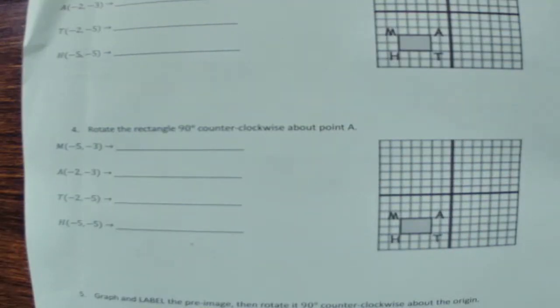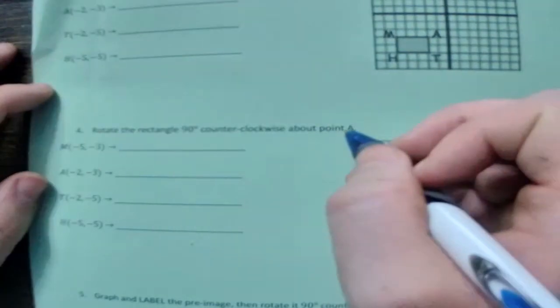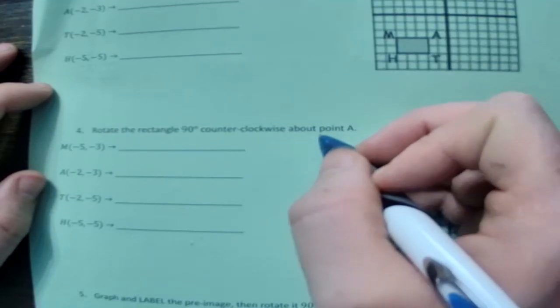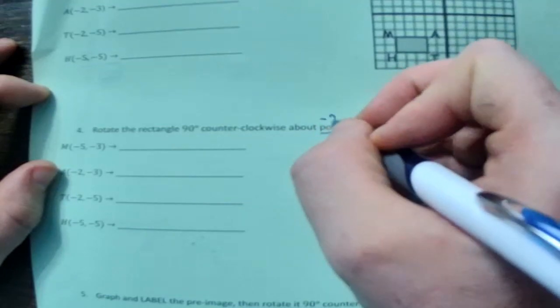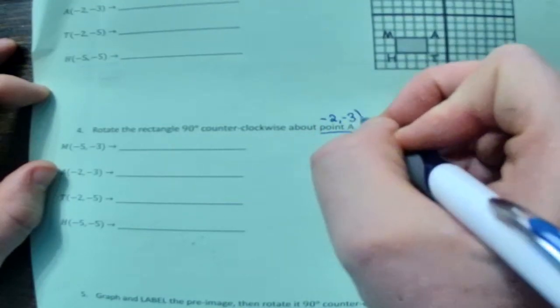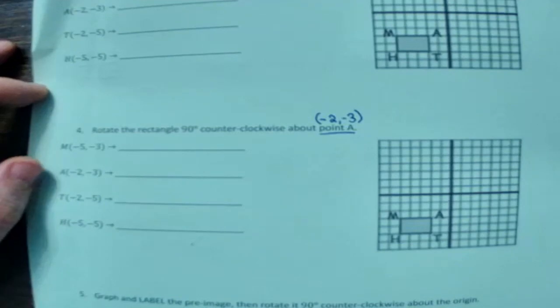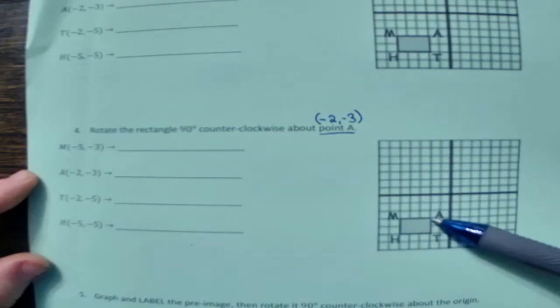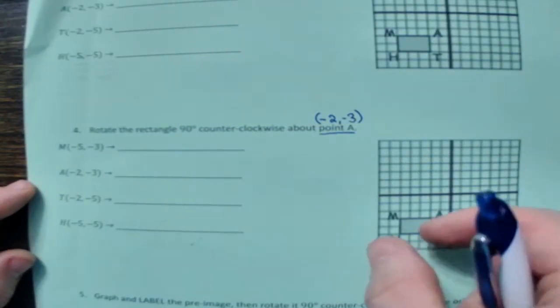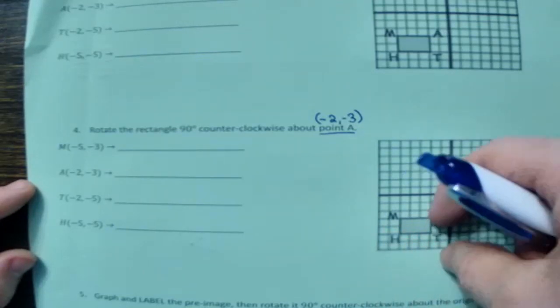Number 4 says rotate the rectangle 90 degrees counterclockwise about point A. So when I do this, instead of it being at the origin, we are rotating around point A. Point A, they told us, is at negative 2, negative 3. So we are no longer going around the origin, we are rotating about point A. So in this case, that would mean A is not going to move, and this picture is just going to turn this way.